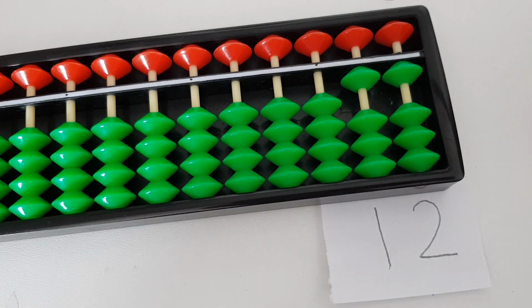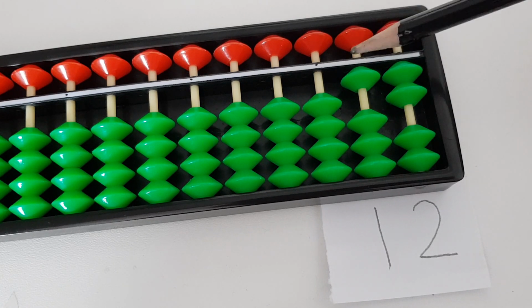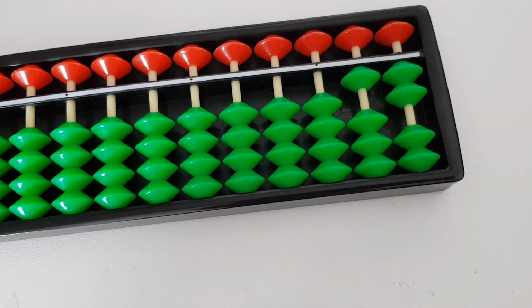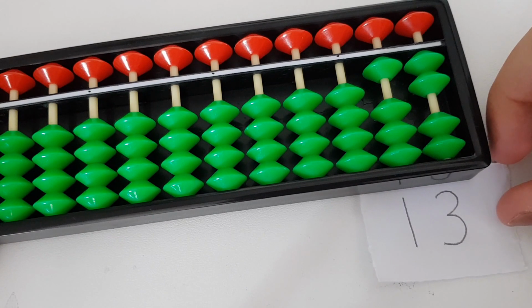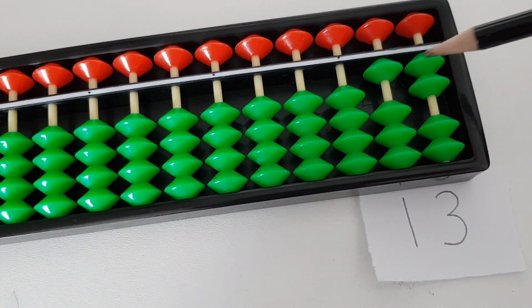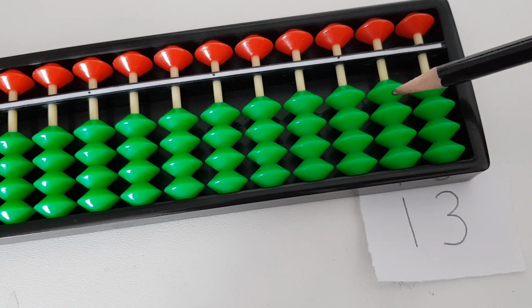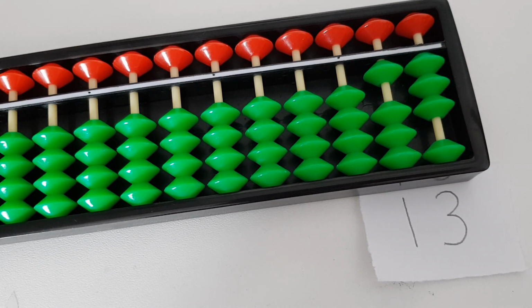So that's a 1 already there and that's a 2. 1 and 2. 1 in the 10's lane represents 10 and that's 2. So 10 plus 2 is 12. Next we have 13. So 13 is going to be 1 in this lane, 3 in this lane. That's a 1 and that's a 3. That represents 13 on the abacus.